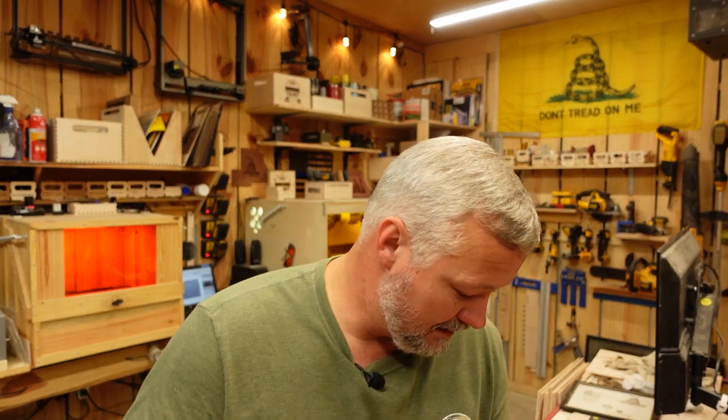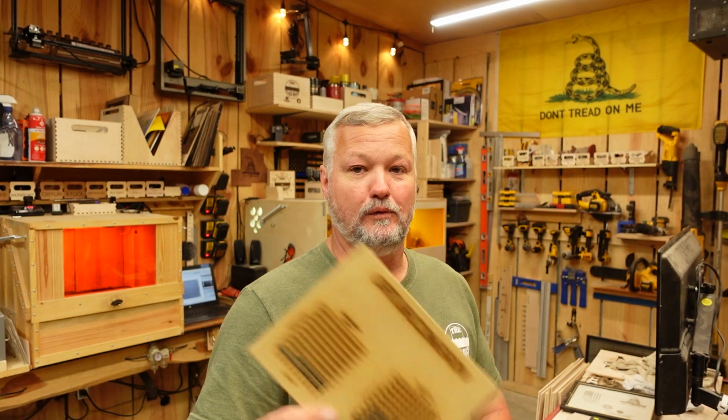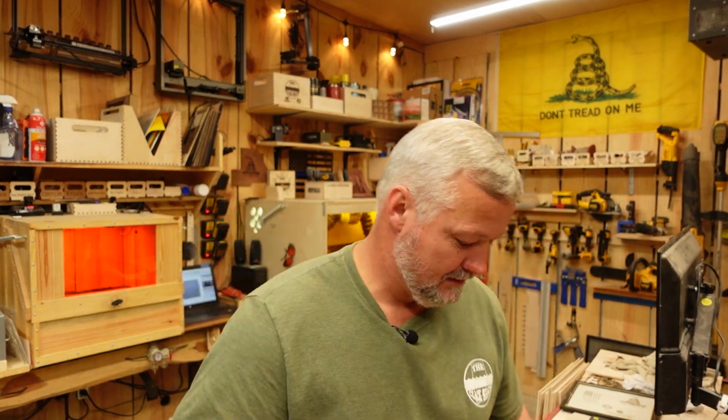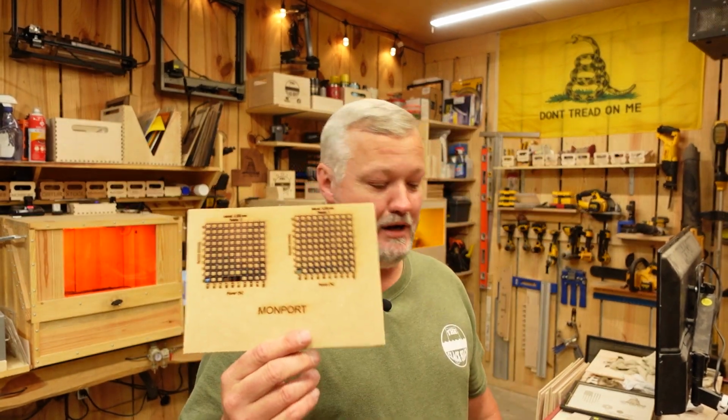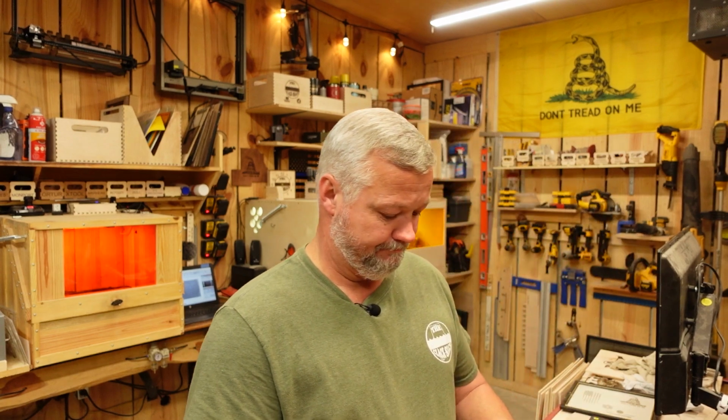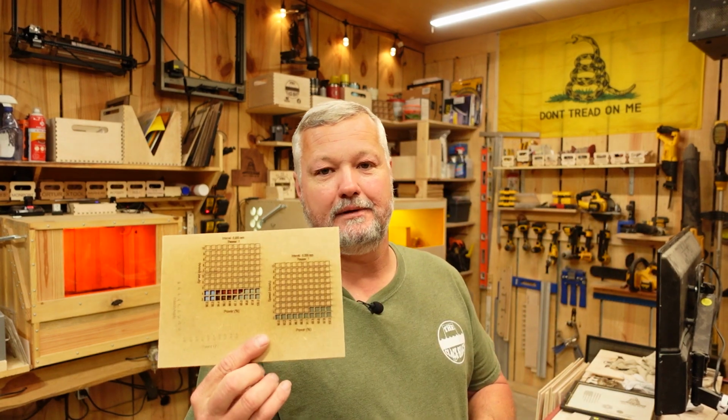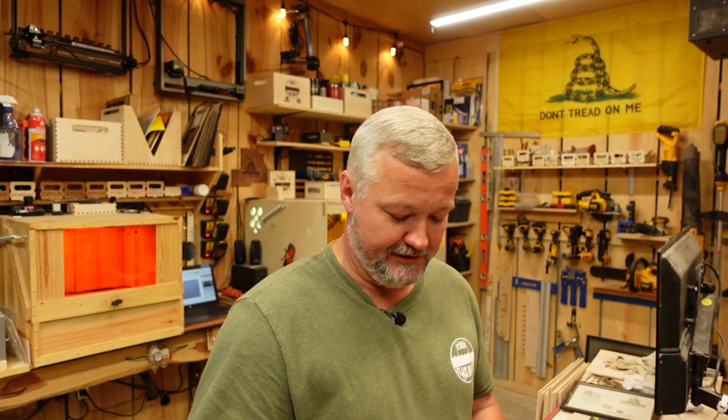So, MDF, that's X2D1. I got a Comgrow right there, MDF, Monport. Somebody forgot to write it on this one. But you get the picture, guys.